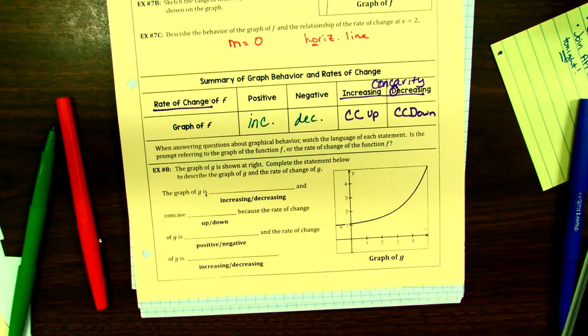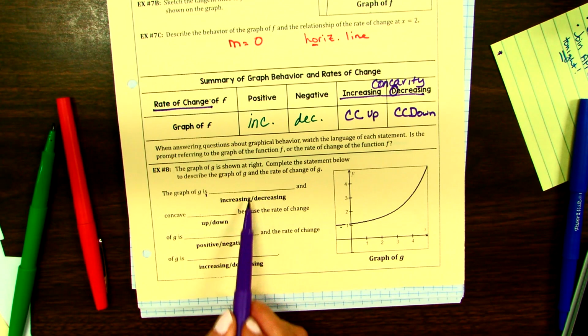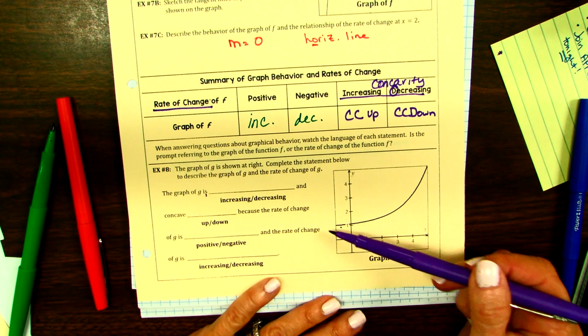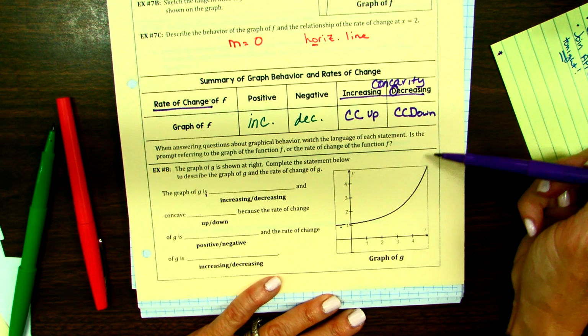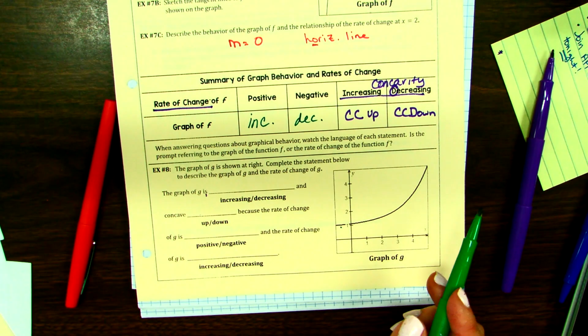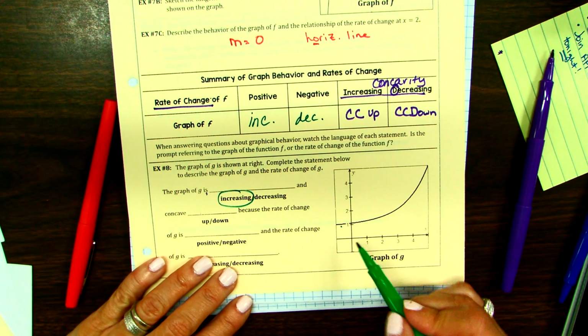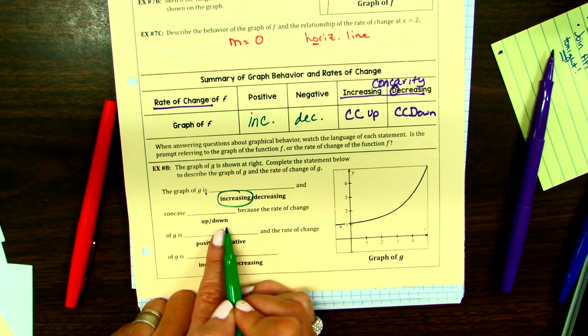So let's look at this graph. And guys, save yourself time. You don't have to write unless you really want to. Just circle the answer. The graph of G, would you say the graph is increasing or decreasing? What's happening here? You can just call it out, guys. Increasing or decreasing? It's increasing, right? Is this graph concave up or concave down?